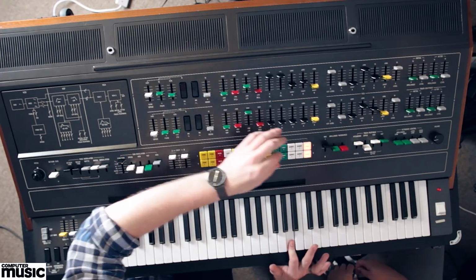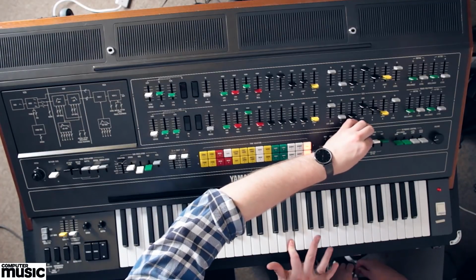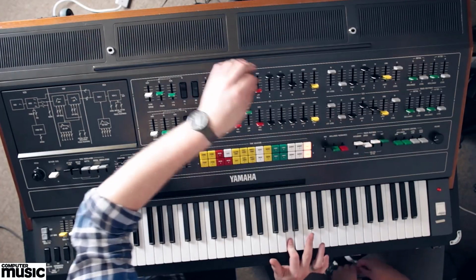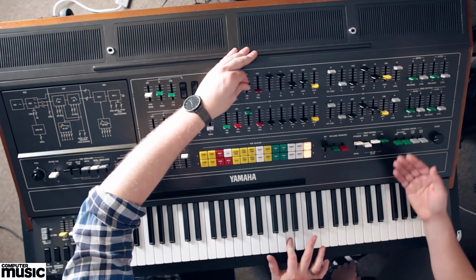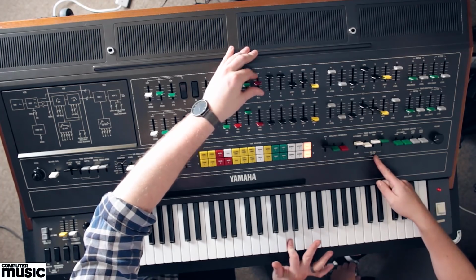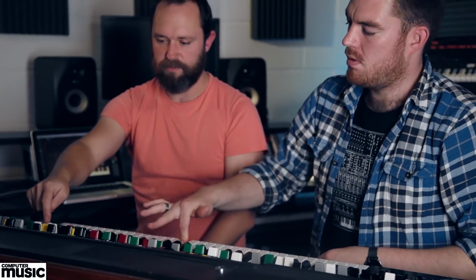Right, so I've dialed that in. So it gets faster. The more you do it, the more range you get. So if you don't want so much, you can just have a little bit.